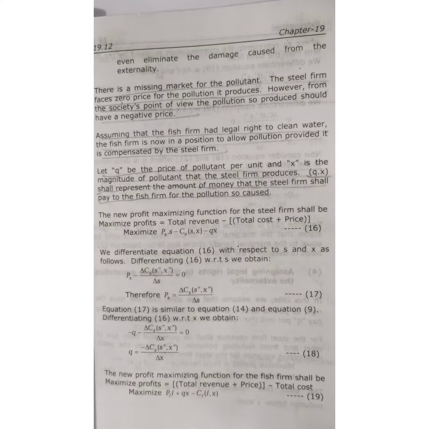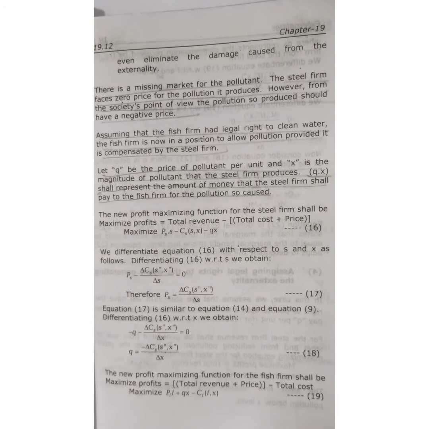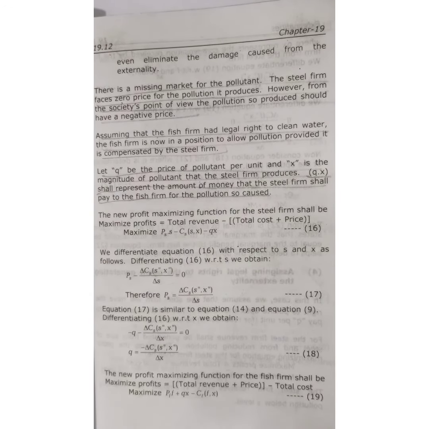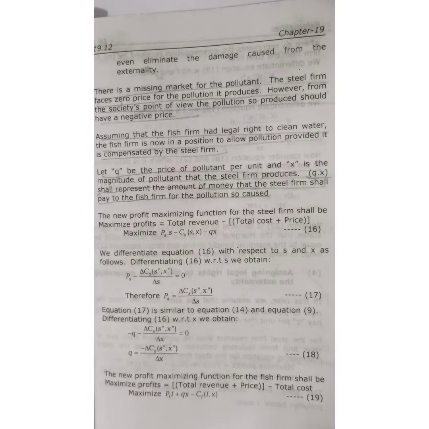Q represents the amount of money that the steel firm shall pay to the fish farm for the pollutant so caused. Now don't you think if the steel firm has to compensate the fishing firm, the cost function of the steel firm will increase, whereas the profit function or the total revenue of the fishing firm will increase because they will be getting the compensation for each unit of pollutants.